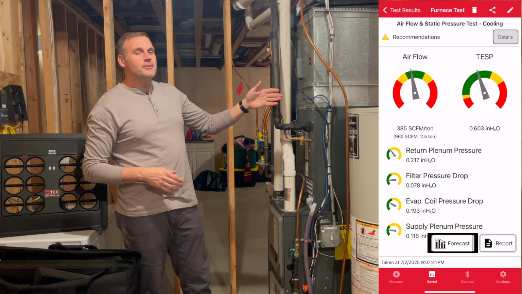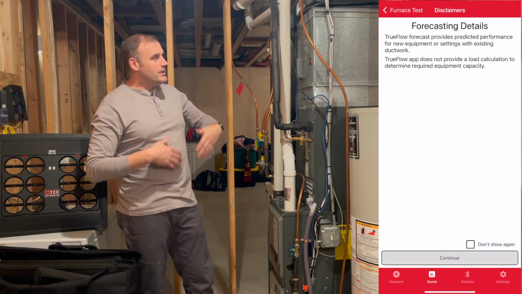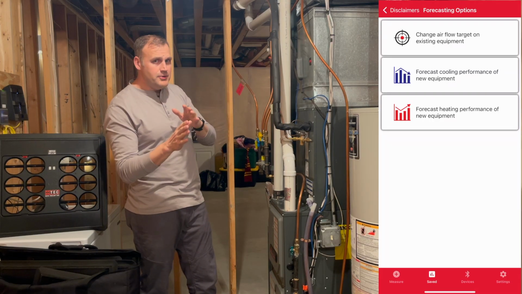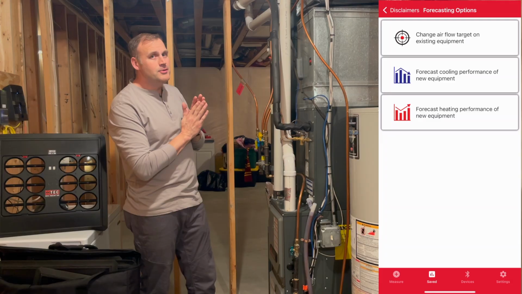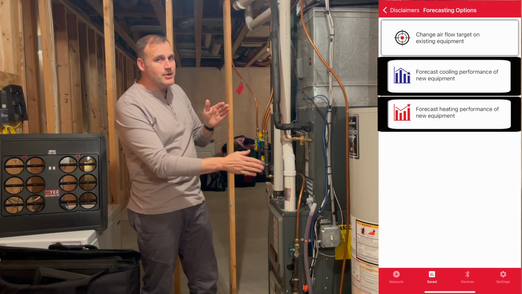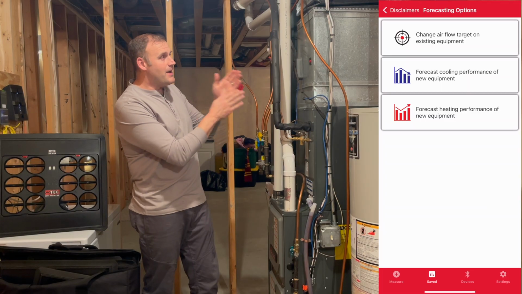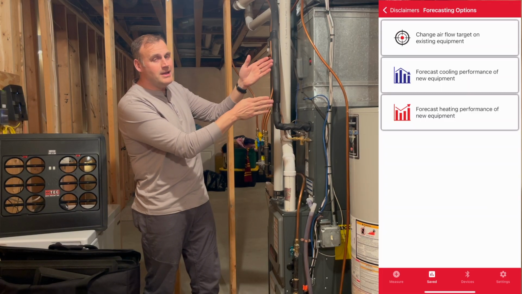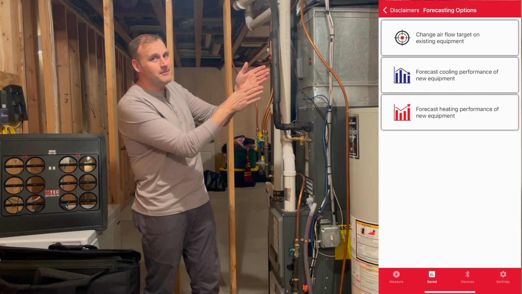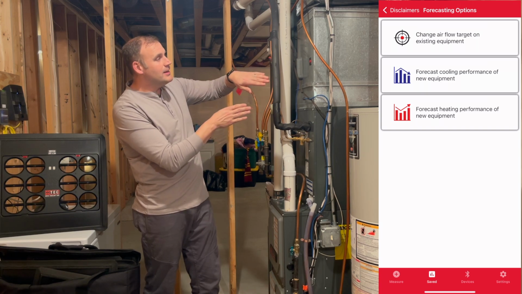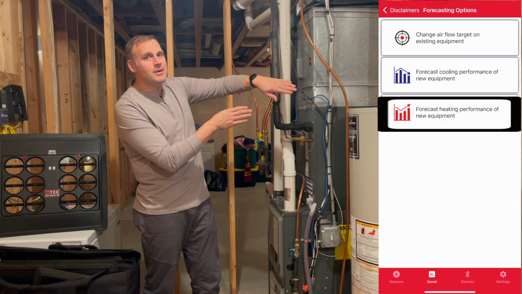We're going to select the forecasting button and we're going to advance to a screen. Now here's a new feature. We've been asked if you could forecast in cool mode or heat mode from any test-in. That's a new feature. We've added that. So just know you could pick either path you want to go, right here, right now. Now this is about forecasting furnaces. So we're going to select forecasting in heating mode.